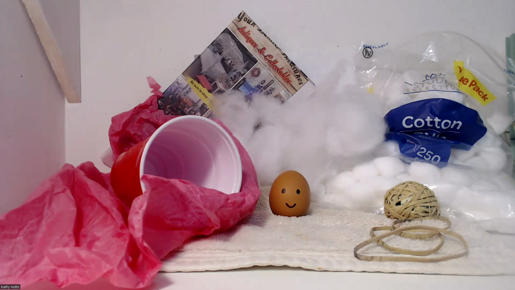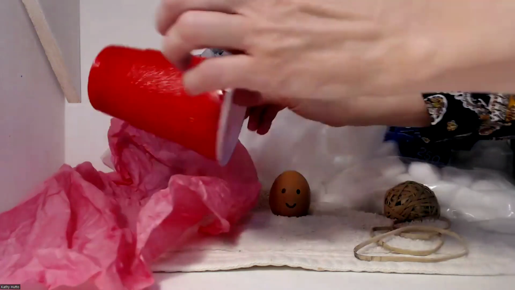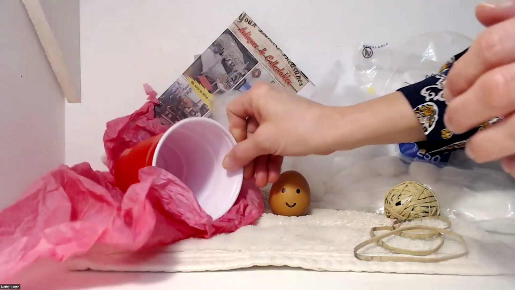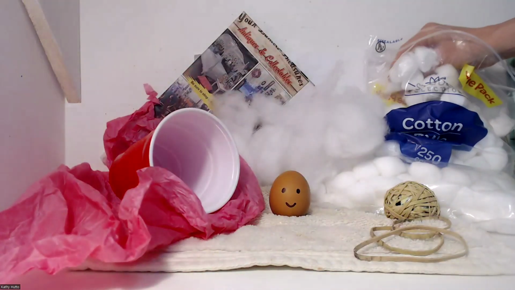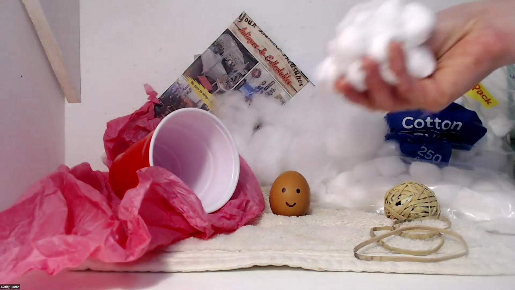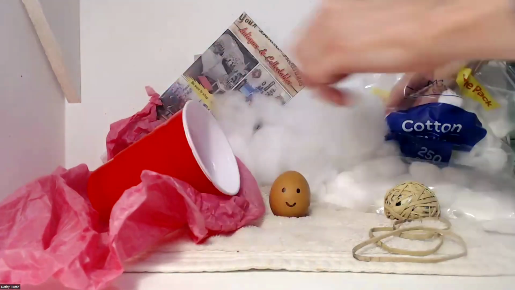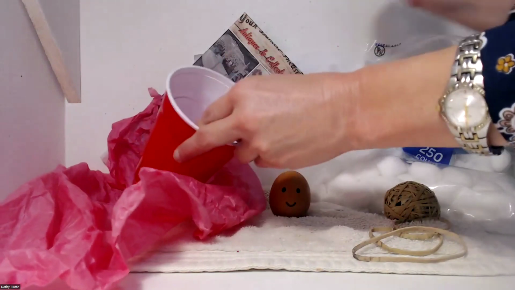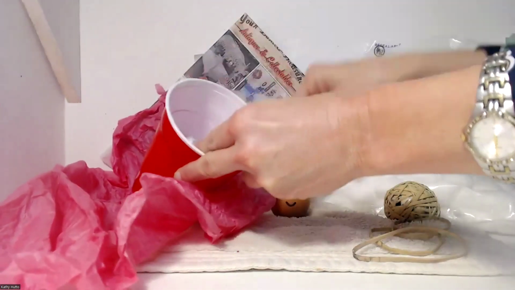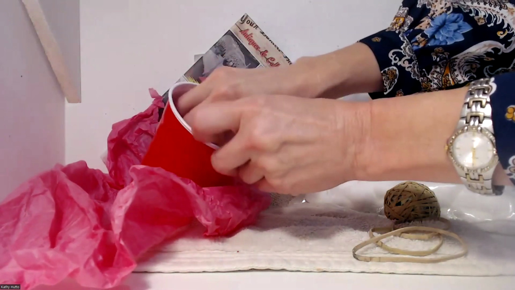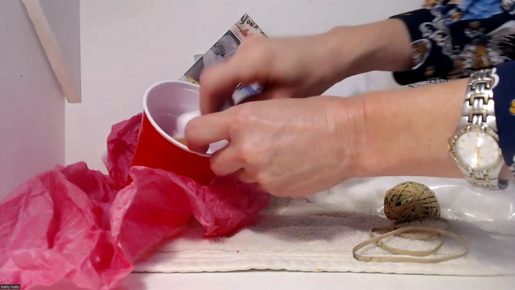What do you think we should use? Think we should use the paper cup? It's hard, like the outside of the helmet. Maybe we need something soft inside. How about some cotton balls? Okay. Let's put some cotton inside. Then we'll put our little egghead in there. Maybe we'll put some more cotton around.